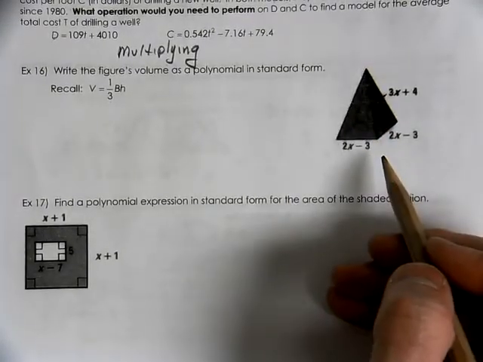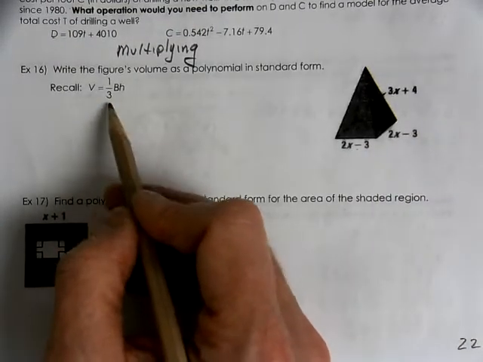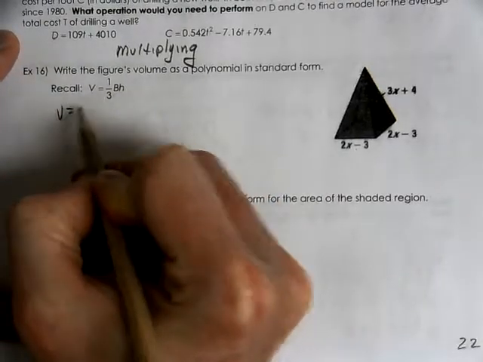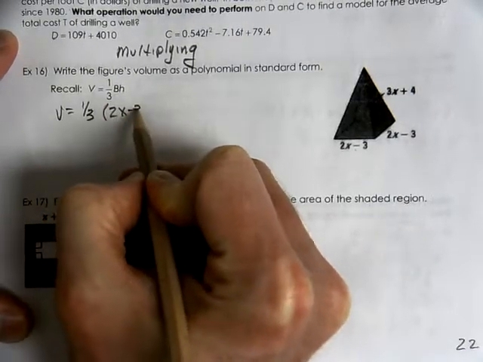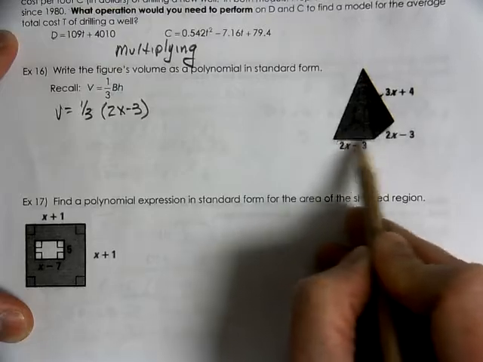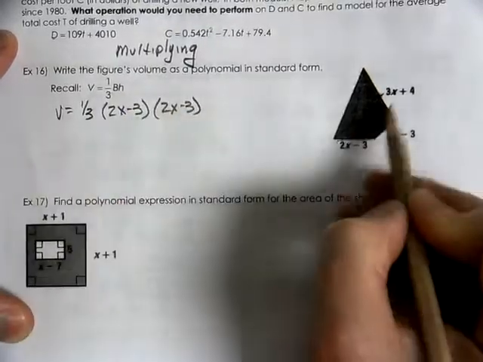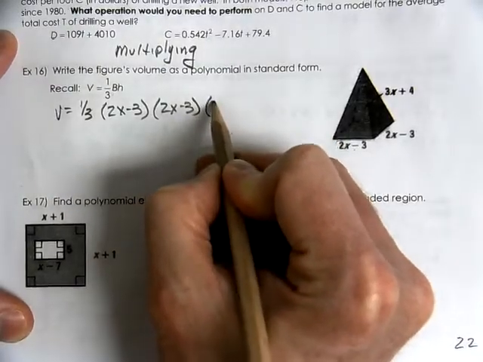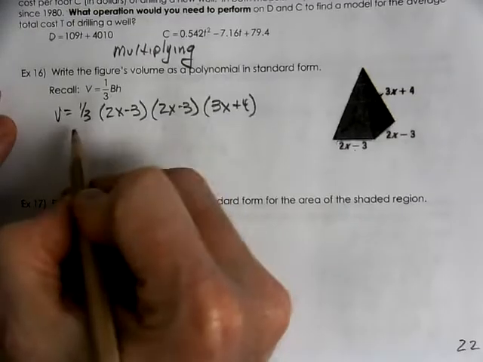Next we have a pyramid. We have the 3 different dimensions. We're trying to find the volume. Remember from geometry that the volume is 1/3 the area of the base. That's why it's a capital B. The area of the base times the height. So the volume is going to be 1/3 the area of the base, which is length and width, then times the height. And this is pointing to the line that's inside, which is perpendicular to the base, which is 3x plus 4.